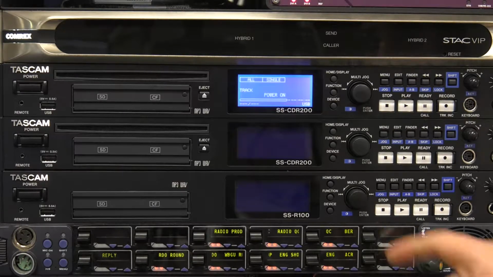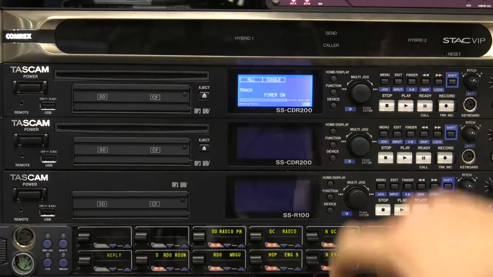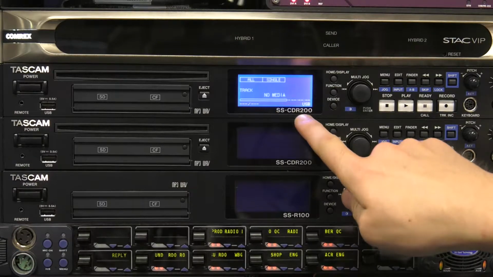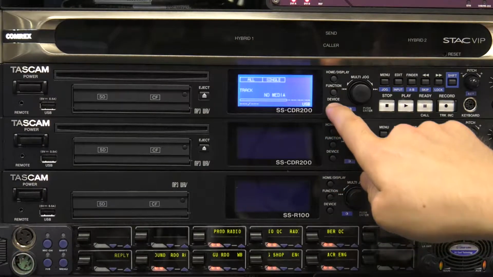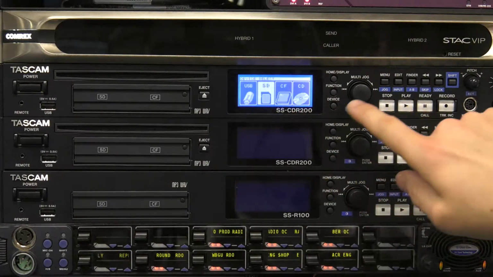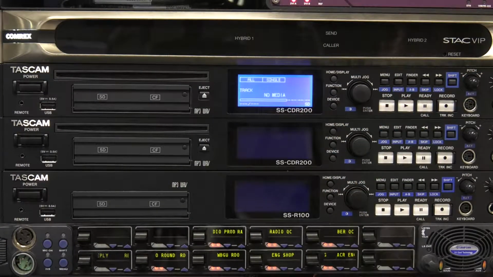So by default here, you'll notice in the bottom right, USB is selected as the device of choice. Since I'm going to be using an SD card, I need to change that device by hitting the device button and using the jog wheel to select what I'm really going to be using, an SD card, and hitting enter on the jog wheel as an enter selection.